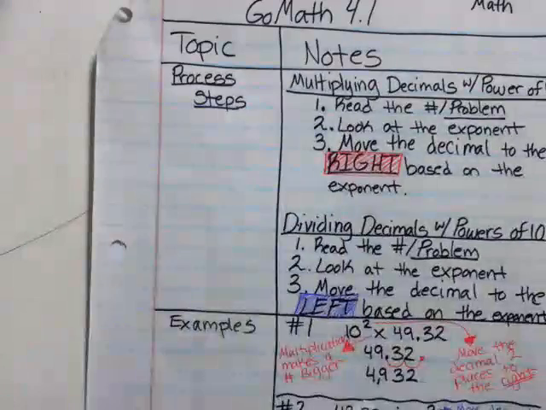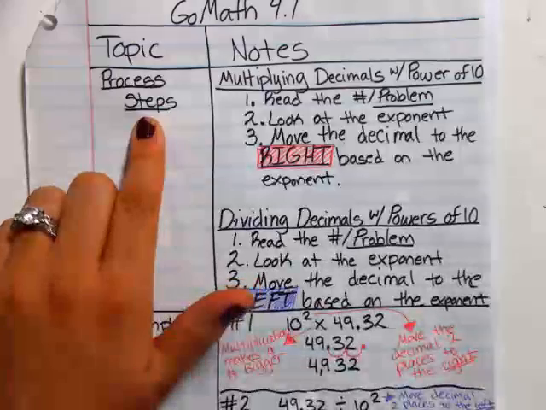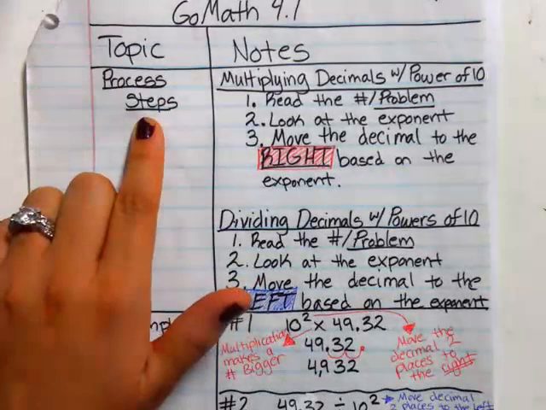All right, so in this video, we're going to go over the process steps for multiplying and dividing decimals with powers of 10. And before we get into any examples, I wanted to go over the notes that we already created on Monday. They are quite detailed. Within the notes, students have not only examples, but you guys have process steps. And the process steps literally tell you how to do the problems.